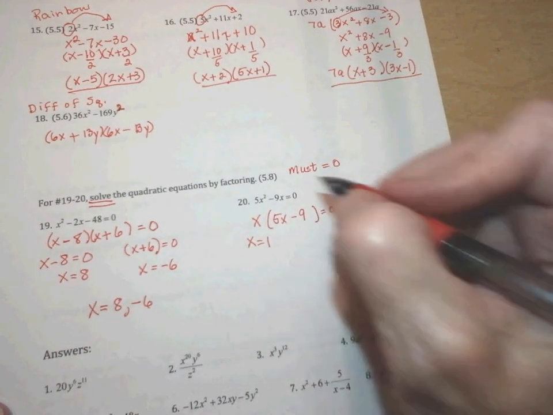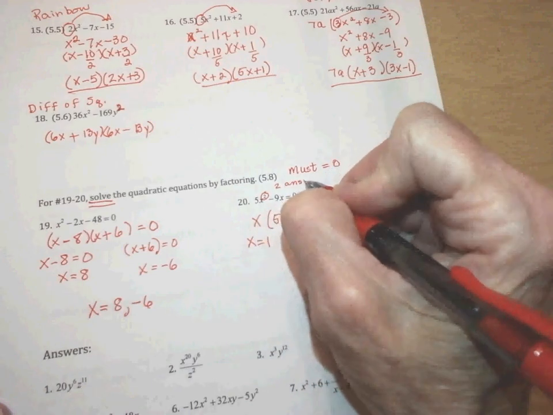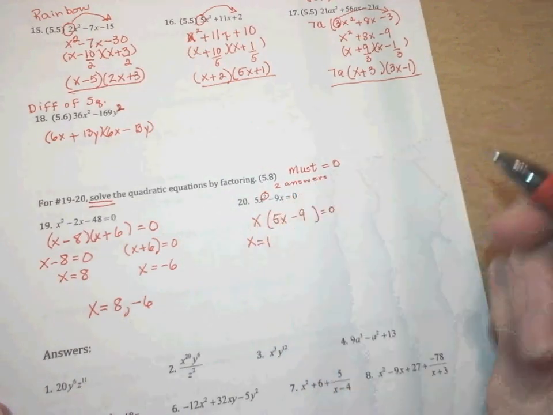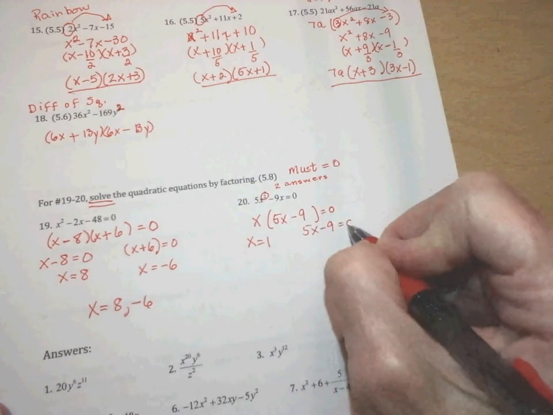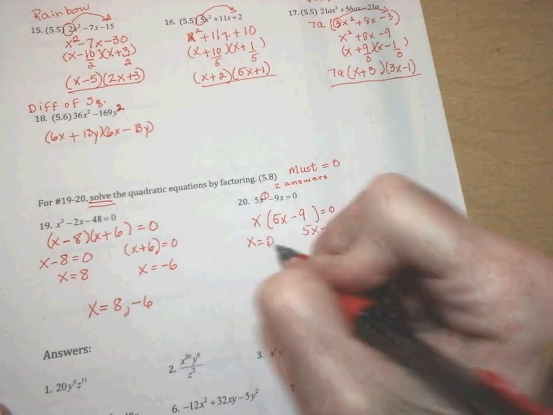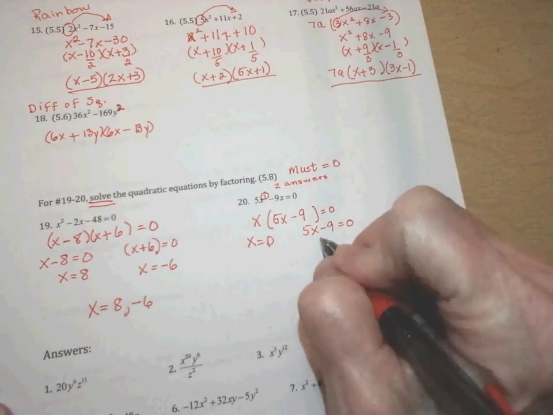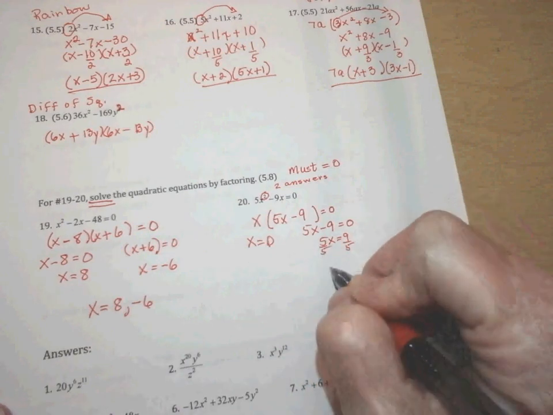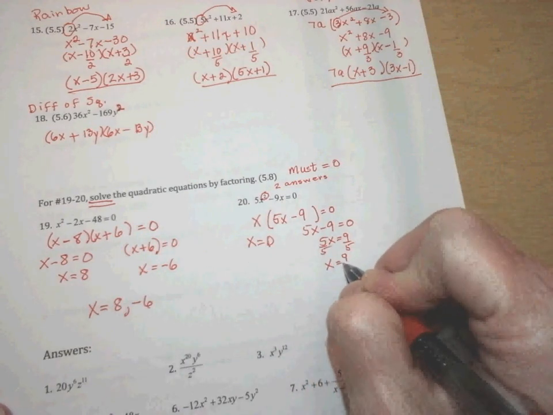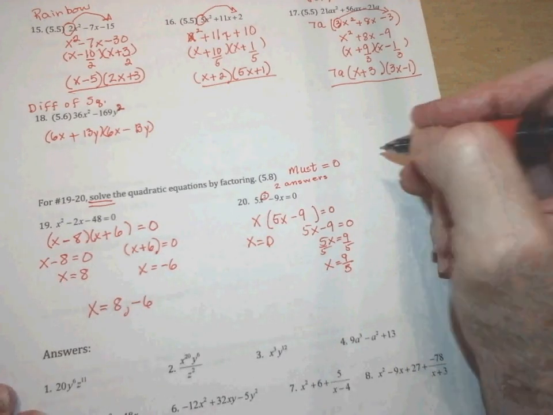So x equals 0 will be one answer because my exponent says I've got to have 2 answers. So this tells me I need 2 answers. Okay? Then I'm going to take the 5x minus 9 and make it be equal to 0. Whoops, this should be a 0. Okay? Add 9 to both sides, so I get 5x equals 9, and then divide by 5. So the other answer will be 9/5.